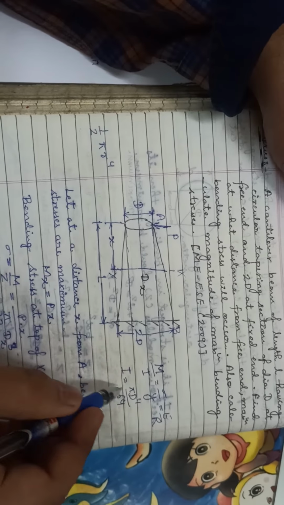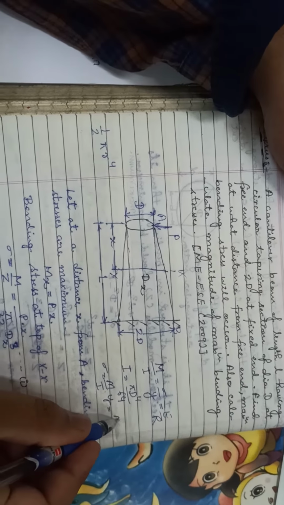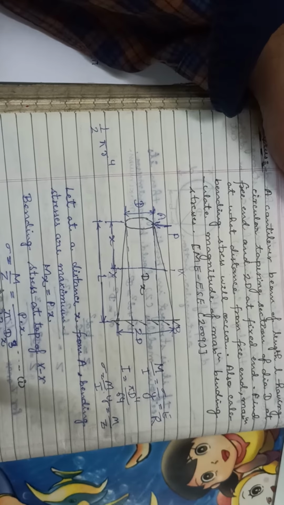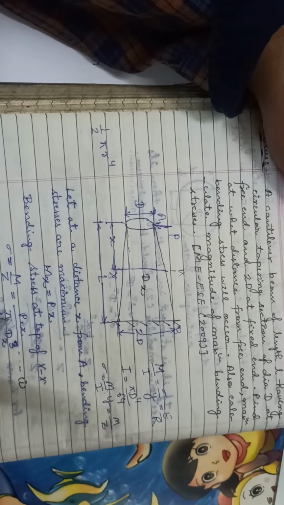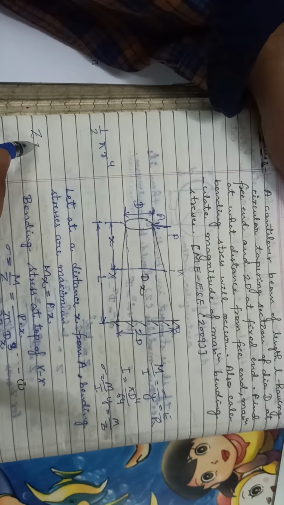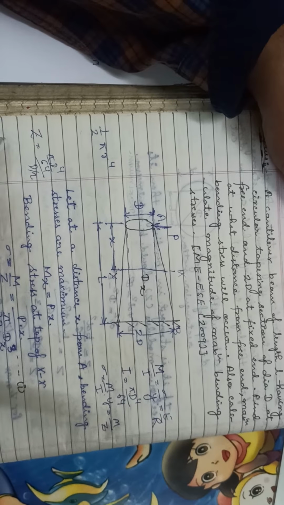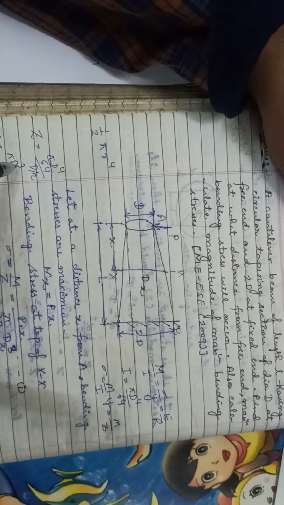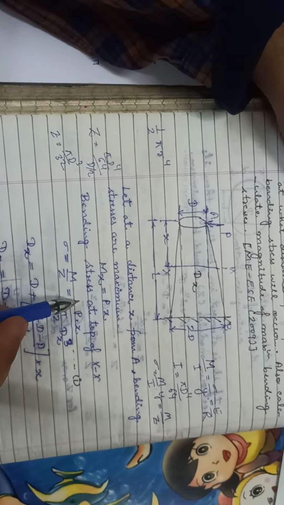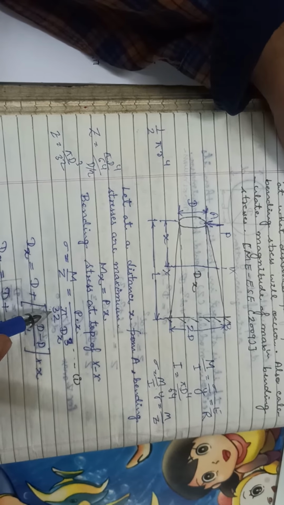So by the formula we know sigma equals M upon I into y. This equals M upon Z, because I upon y is the section modulus Z. So sigma equals M by Z. So it will be P into x upon Z, which is pi by 32 dx cube. Okay, that we know. For circular section Z is I by y. I is pi d to the power 4 upon 64, and y will be d by 2. So Z will be pi d cube by 32. Now for circular section, bending stress at top of XX will be sigma equals M by Z. M is P into x, Z is pi by 32 dx cube.